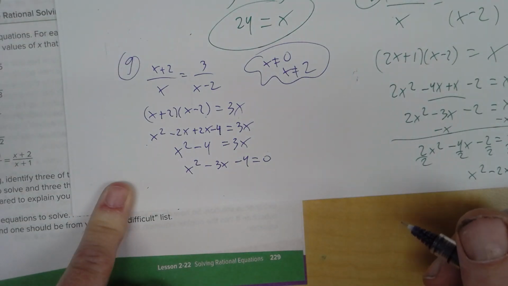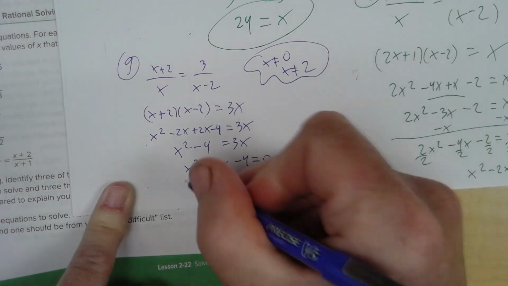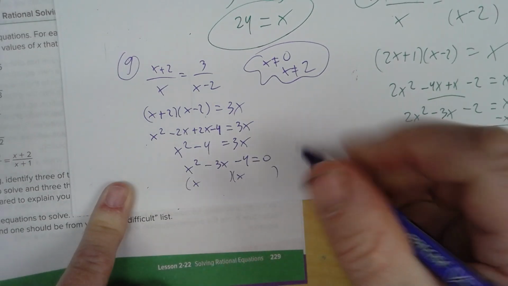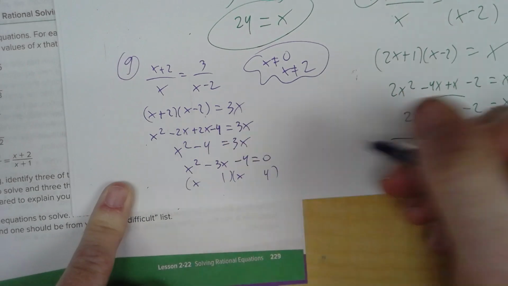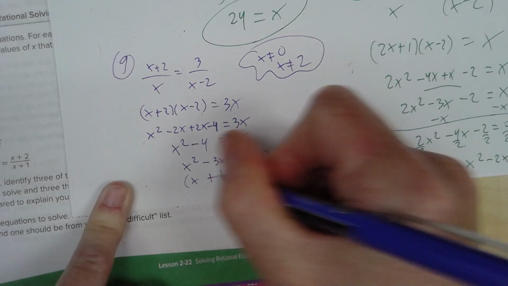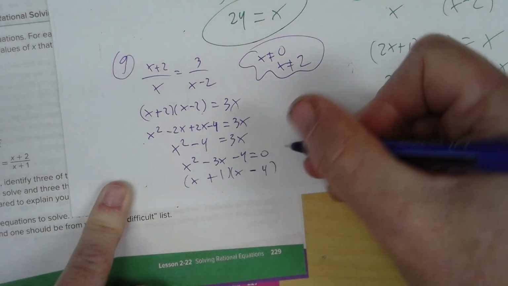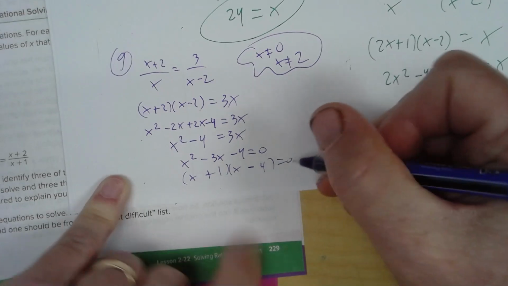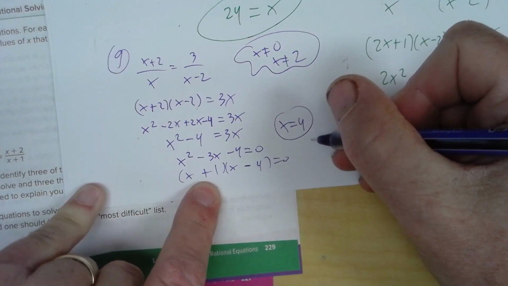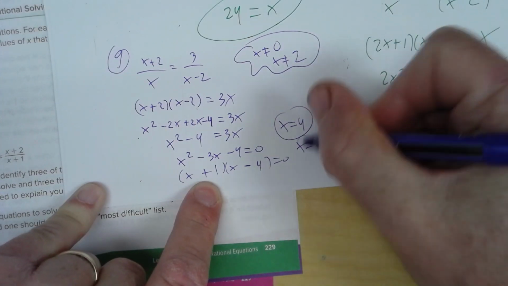Now we're on the track. Okay, so we're going to factor. So we get x and x, 4 and 1. The 4 needs to be negative, so we get a negative 3 in the middle. The 1 needs to be positive. So we get our two answers, how we've done 100 times. X is 4, which is good, and negative 1.